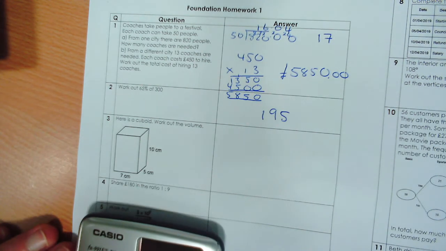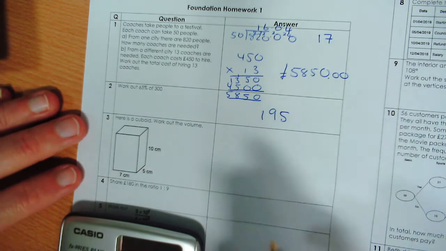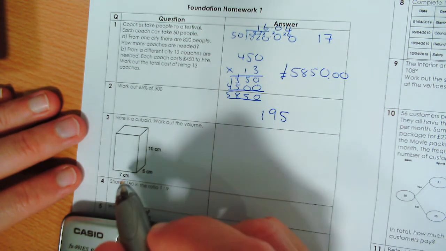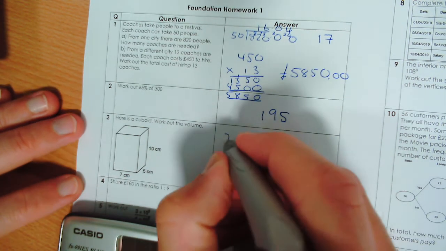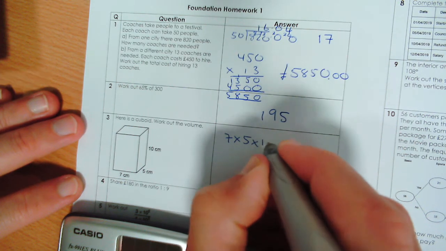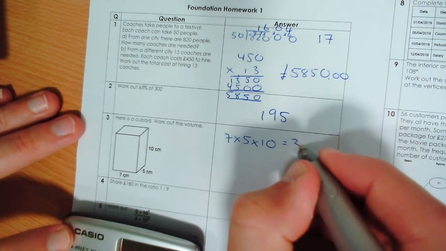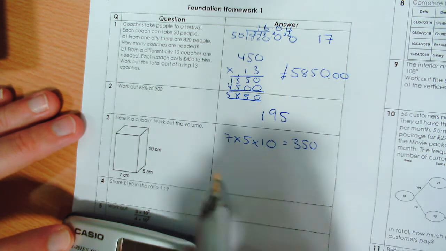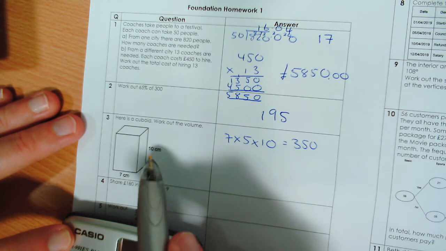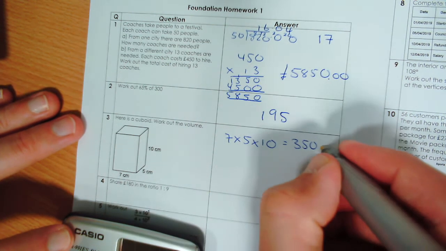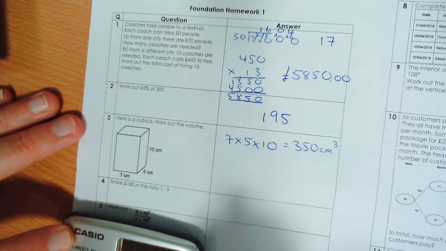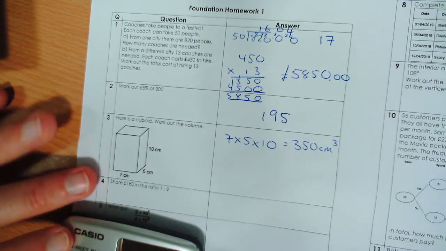The next one, here is a cuboid. Work out the volume. Volume of a cuboid is your length times your width times your height. So we're doing 7 times 5 times 10, which will be 350, but we need to make sure we get our units on. So we've got 350 centimetres cubed because it's volume. All volume will be cubed.